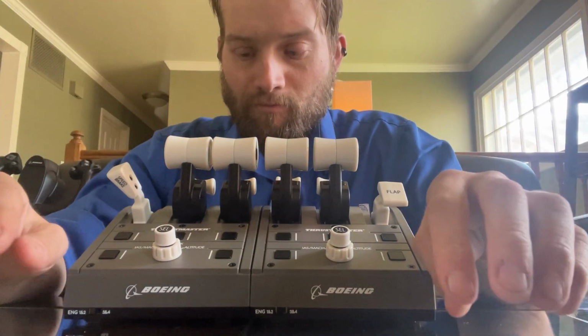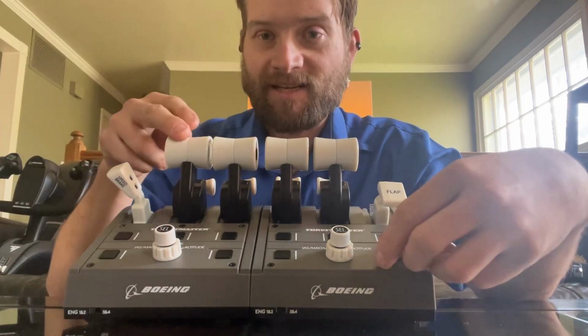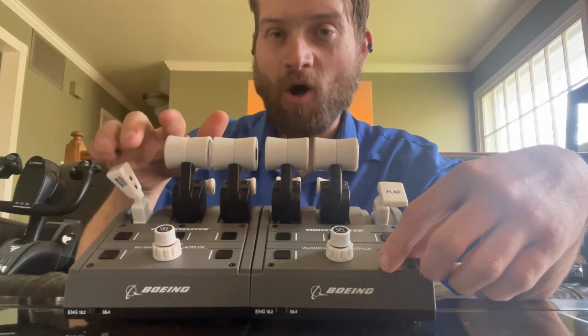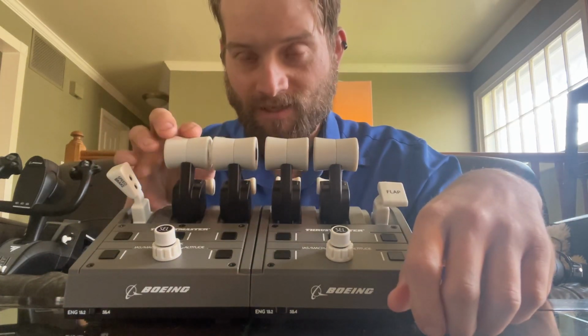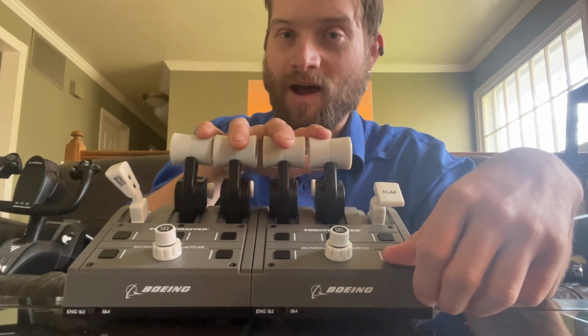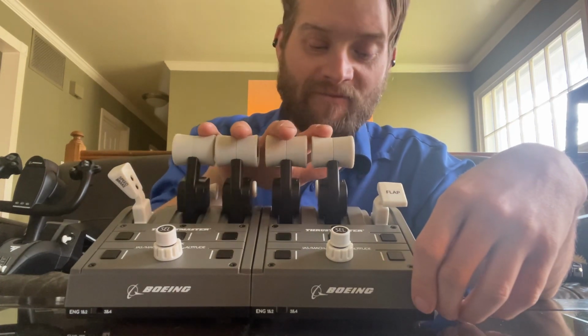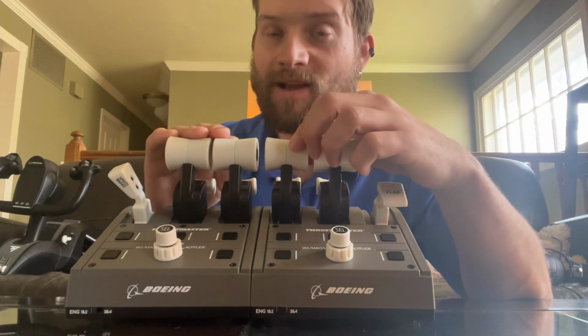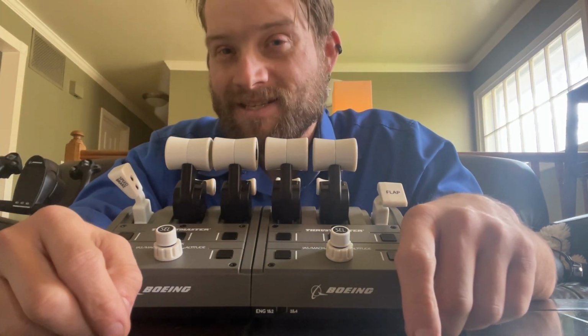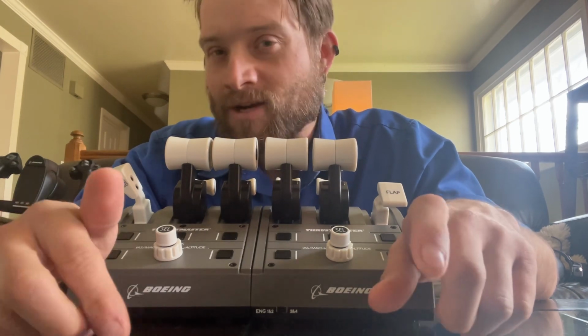So, I want to start off with these guys here. These are the throttles. This particular thing is called the throttle quadrant. You guys can see where I'm going with this. You got the quads here. You got 1, 2, 3, and 4. Now, if you remember back in the 40s and 50s, Boeing had the 747, the 700 and 800 series.